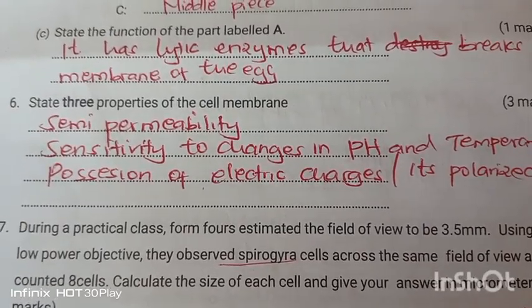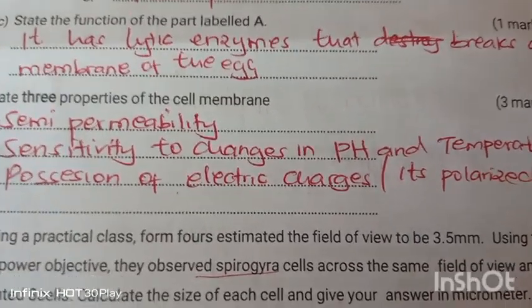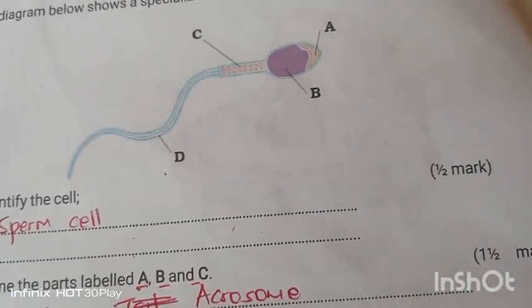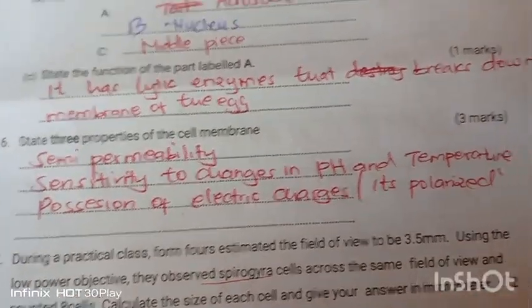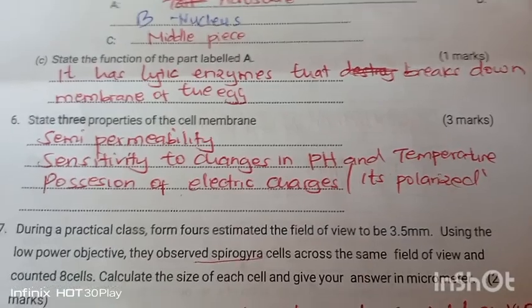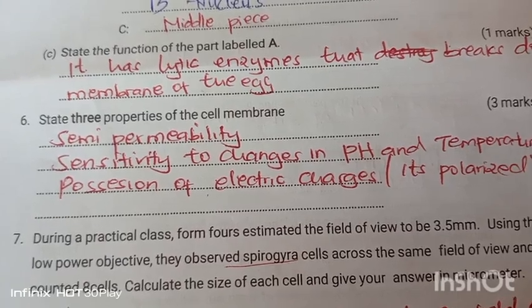State the function of the part labeled A. Part labeled A here is the acrosome. So it has lytic enzymes that destroy or break down the membrane of the egg or ovum so that the sperm can fuse with the egg.